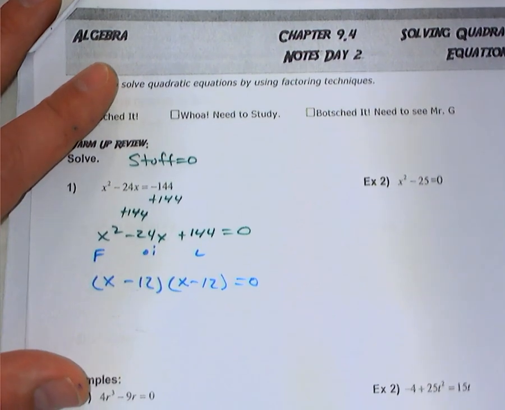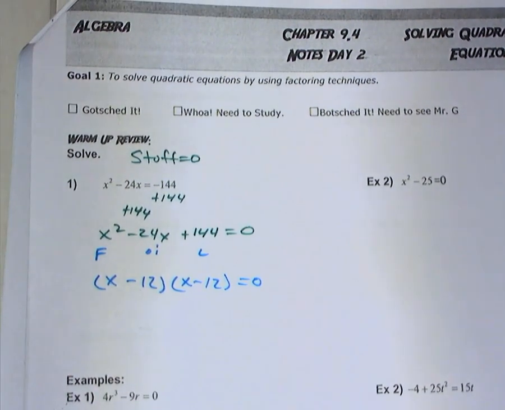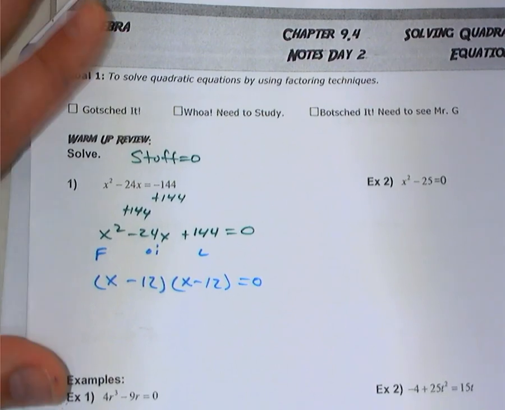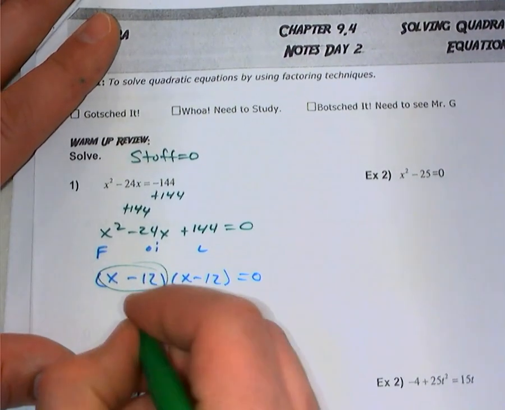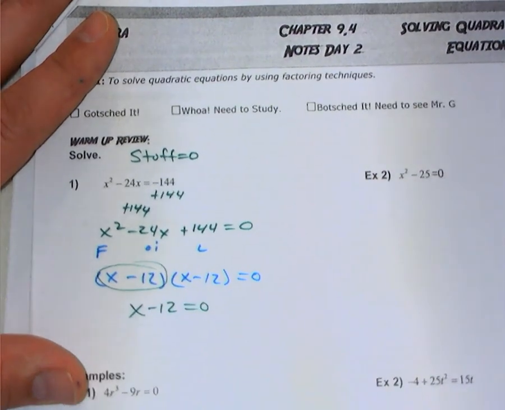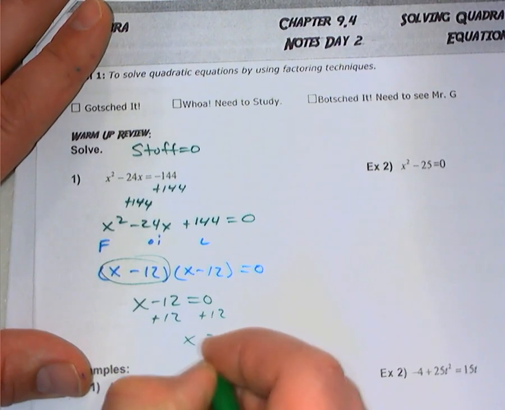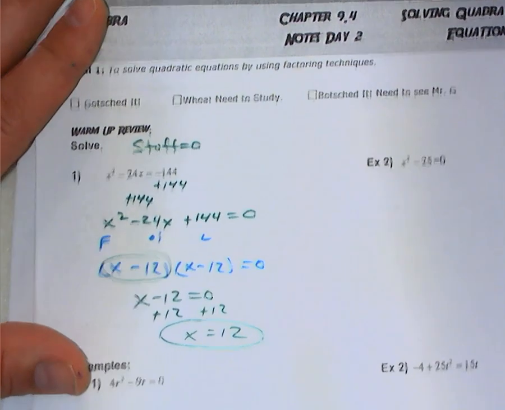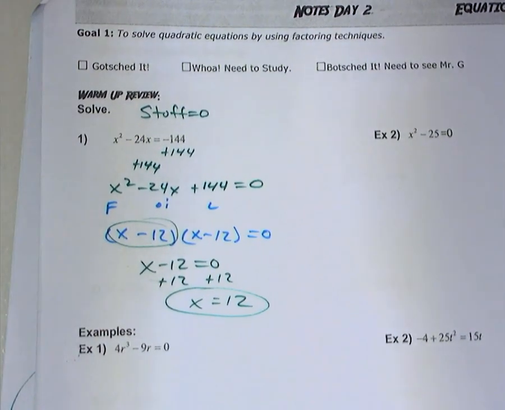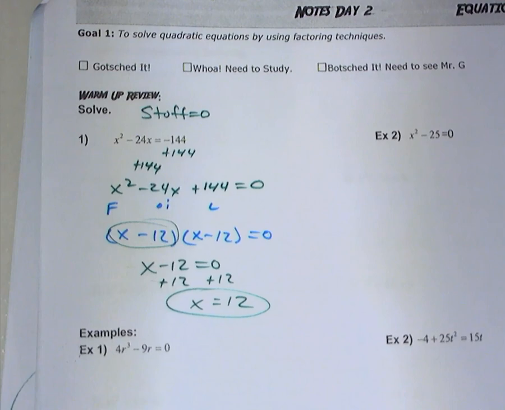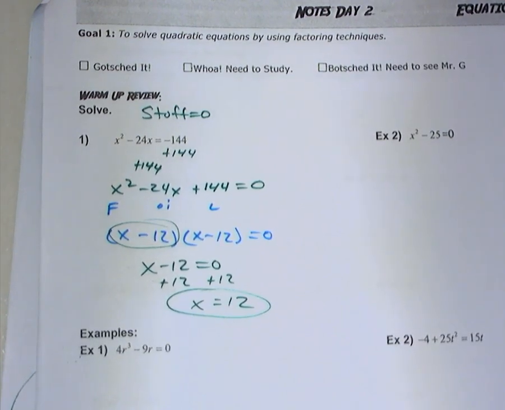Perfect. Okay. Now we set each one equal to 0, but they're the same, right? So the nice thing is I only need to set one of these guys equal to 0. Since they're the same, I'll get the same answer. So again, add the 12 over. And we got x is 12. 12 minus 12 is 0, and 0 times anything is 0. There's only one solution here. All right, any questions with that? Okay. All right, next.